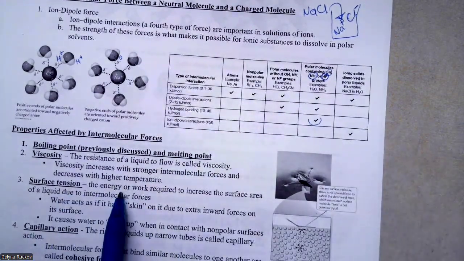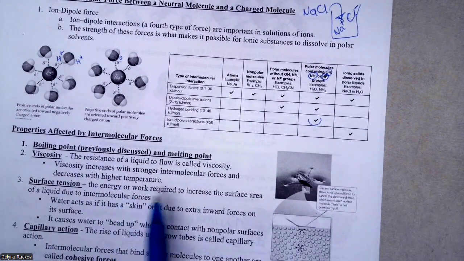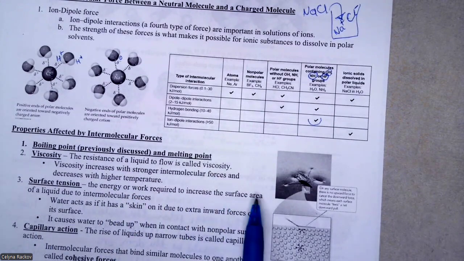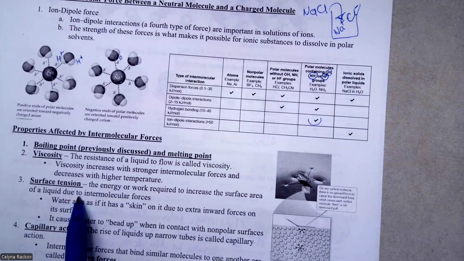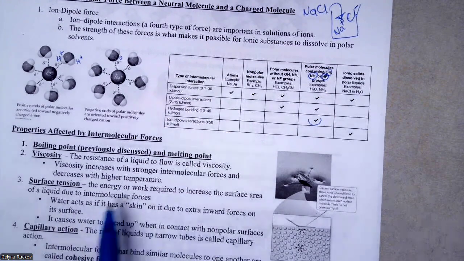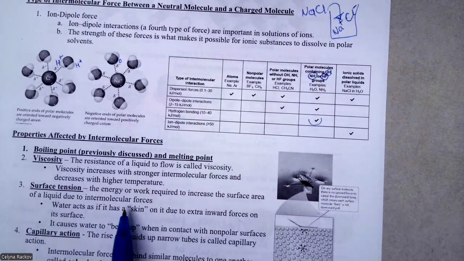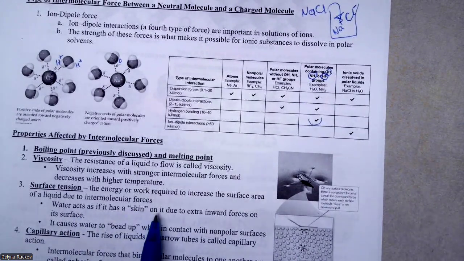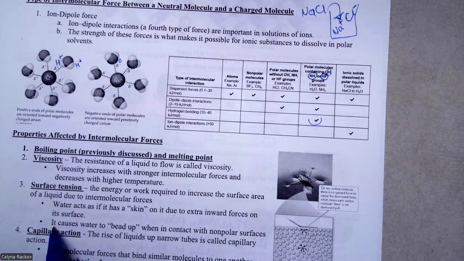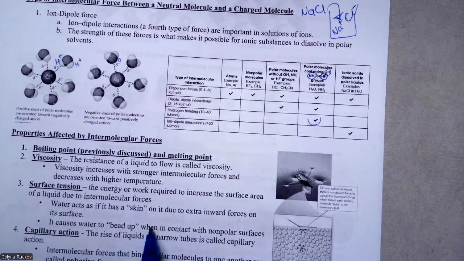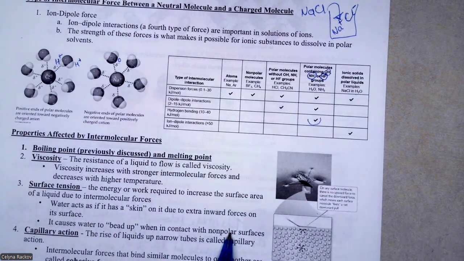And surface tension is the energy or work required to increase the surface area of a liquid due to intermolecular forces. So water acts as if it has a skin, due to extra inward forces on its surface. And the surface tension causes water to bead up when it contacts nonpolar surfaces, right?